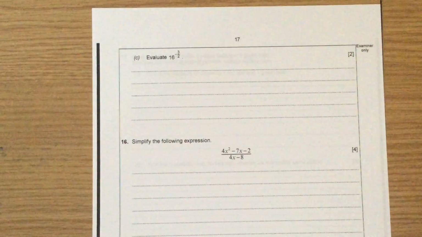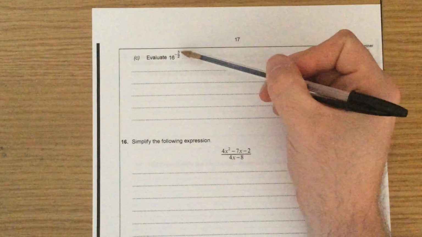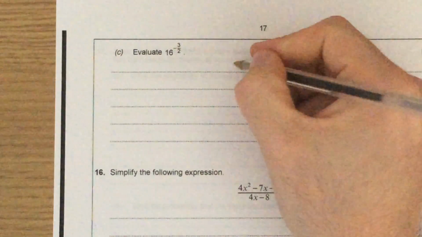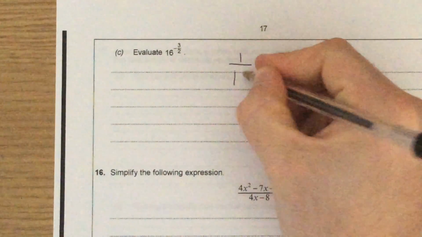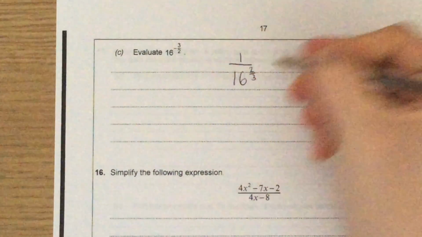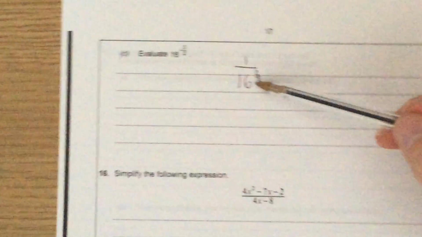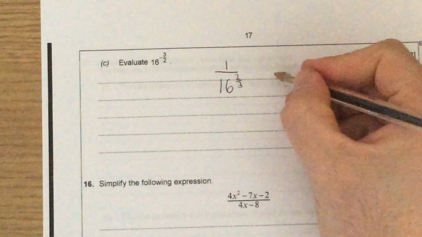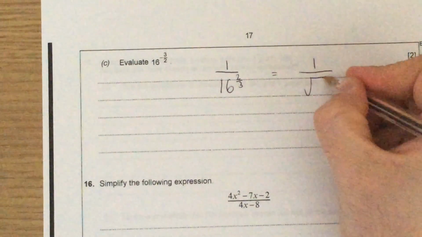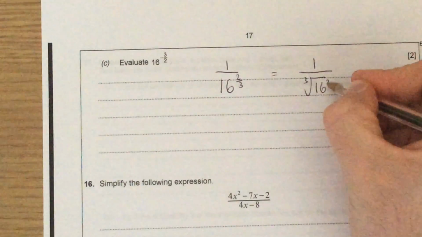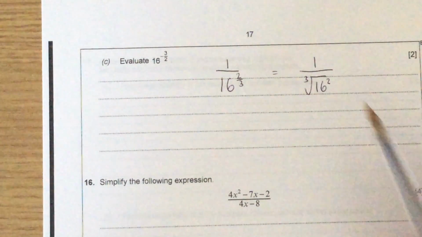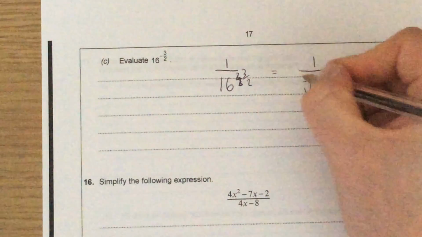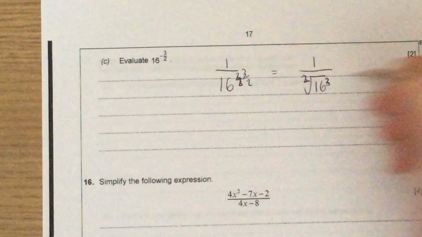Part C, index rules. So 2 index rules at play here. I've got a negative sign, and then I've got the fraction as well. The negative tells me that this is 1 over 16 with a positive power of 2 over 3. The positive 2 over 3, then the 2 stands for the power and the 3 stands for the root. So this is the same as having the cube root of 16 squared. And then, I've done that the wrong way around. 3 over 2, sorry. So it's the square root of 16 cubed.